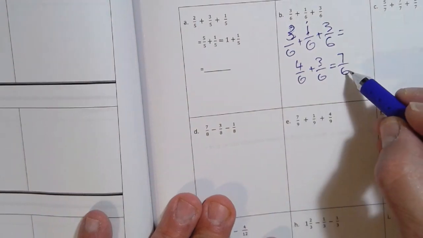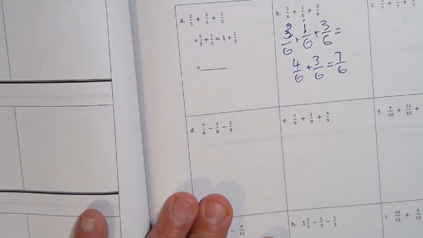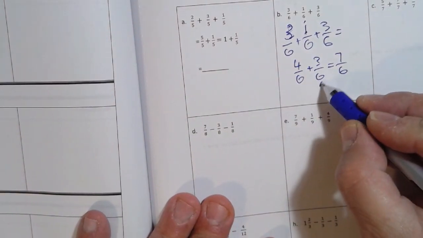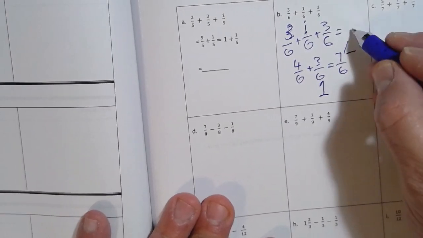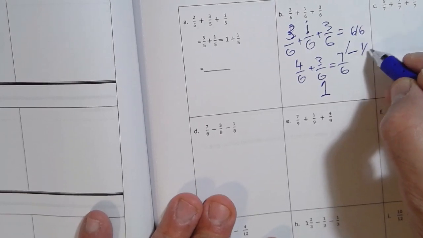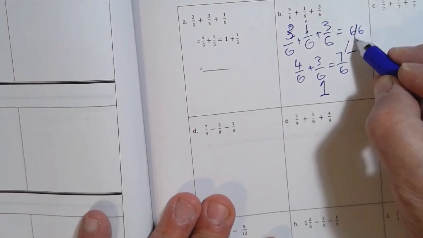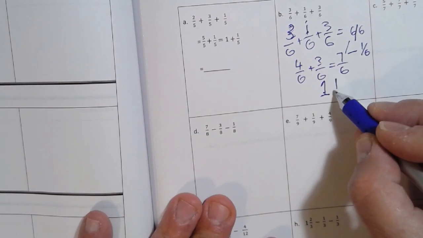How many whole numbers are in 7/6? Or how many 6/6 are there in 7/6? There's only one. So that is a mixed number of one whole number. Here, I'll write it on the side here. 6/6 plus one more 6. Alright, 6/6 is the one whole number and 1/6 more.